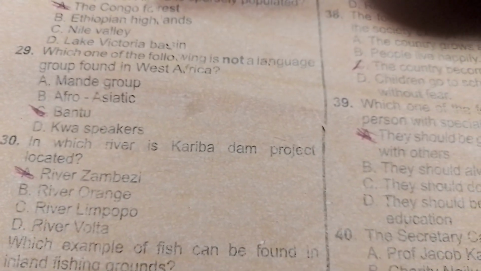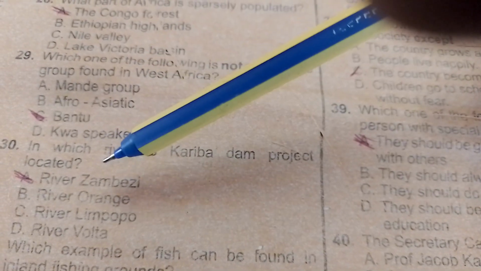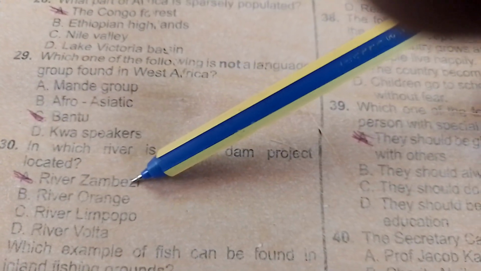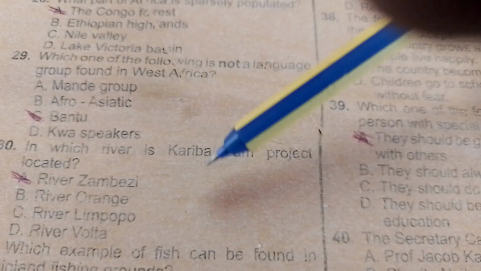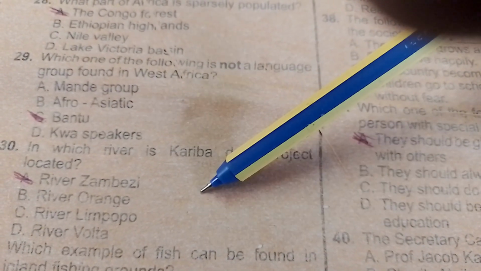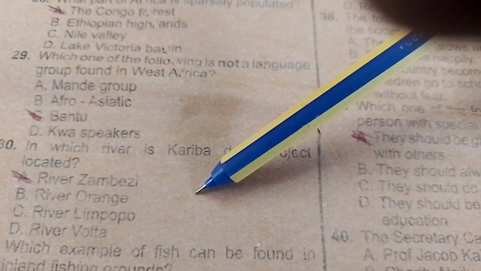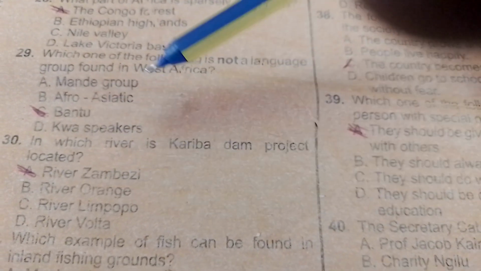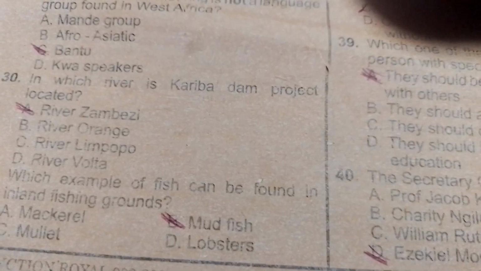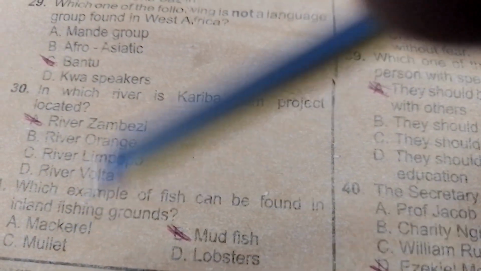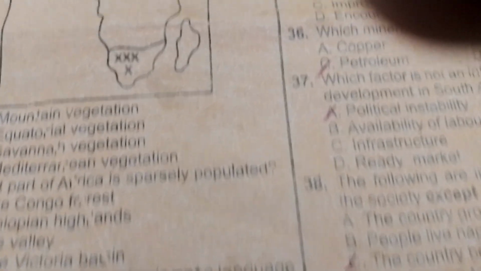In which river is Kariba Dam project constructed? It is on the River Zambezi. The Kariba Dam is constructed on a gorge. A gorge is a deep valley found along River Zambezi. Example of the fish found inland is mudfish. Lobusta, mackerel, and mullet, these are the marine.